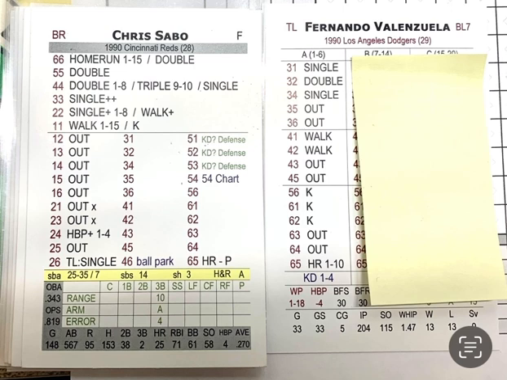All right, let's roll on Sabo again. We roll a 12, and that's going to be an out. The D20 says it's a 6, so that's going to be a ground ball to short. And that's pretty much it.